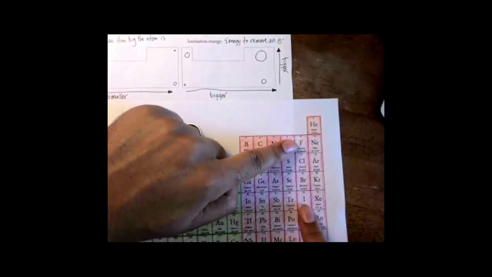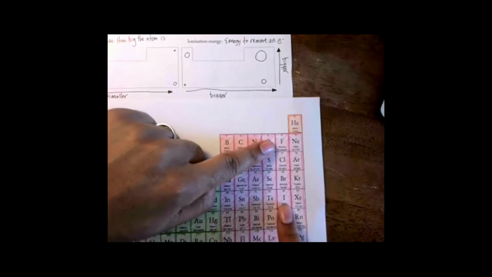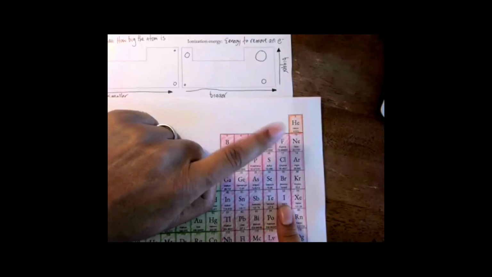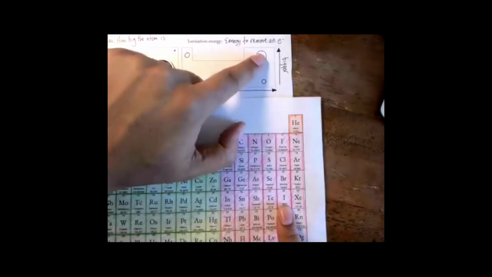Fluorine or iodine? F or I? Which one has a bigger ionization energy? Bigger, baby, bigger. Angie, whatever you think it is, do the other one. F is bigger because it's higher up. So bigger would be higher up.